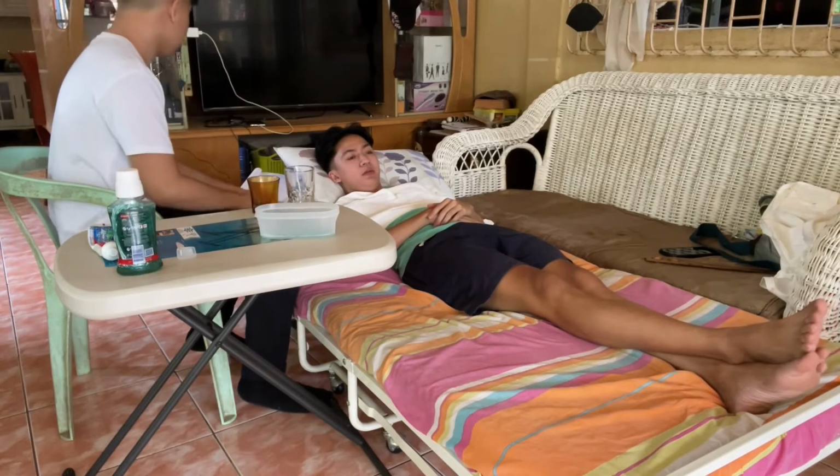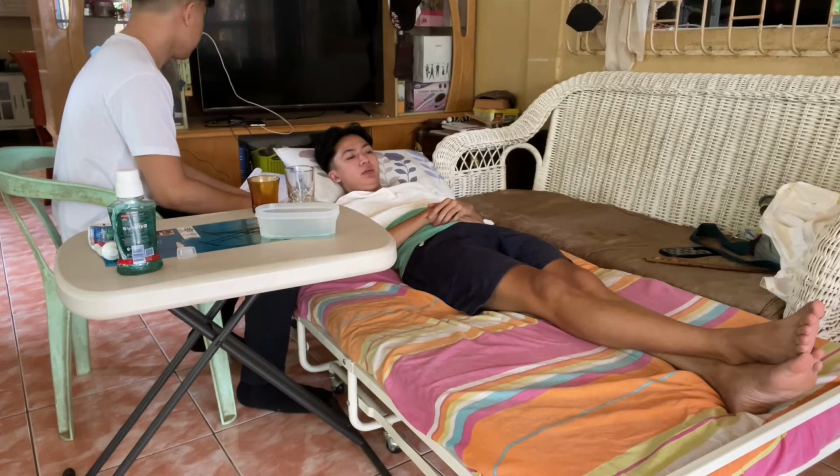Then assist client to a comfortable position, remove bedside table, raise the side rail, and lower the bed in its original position.